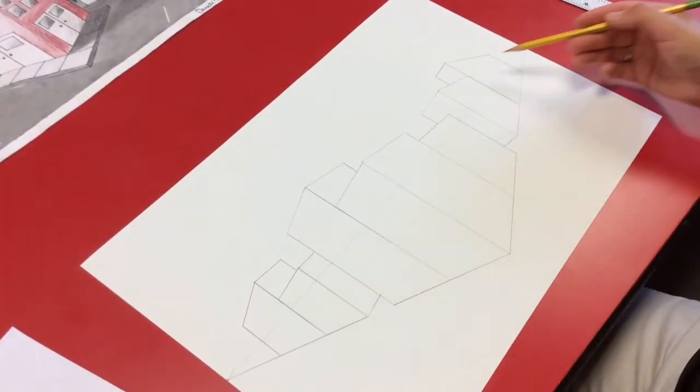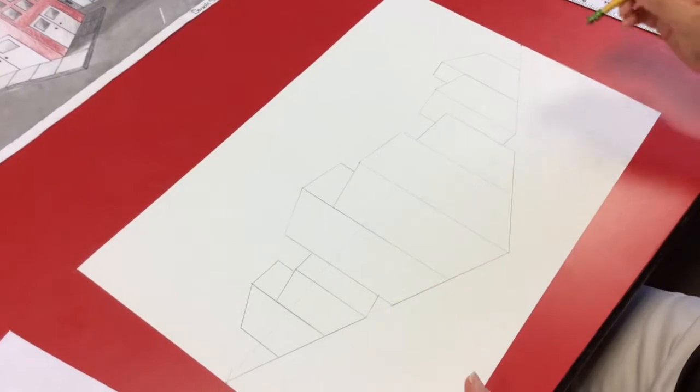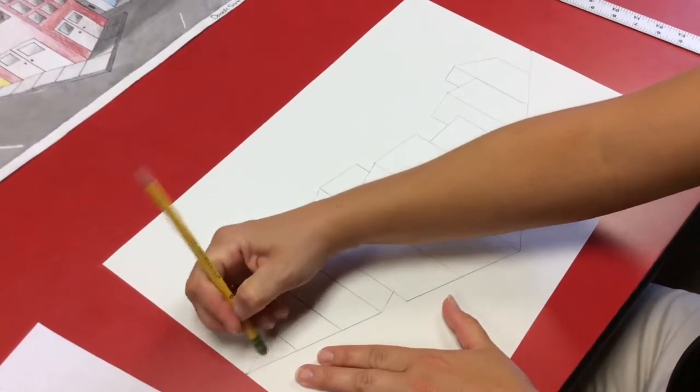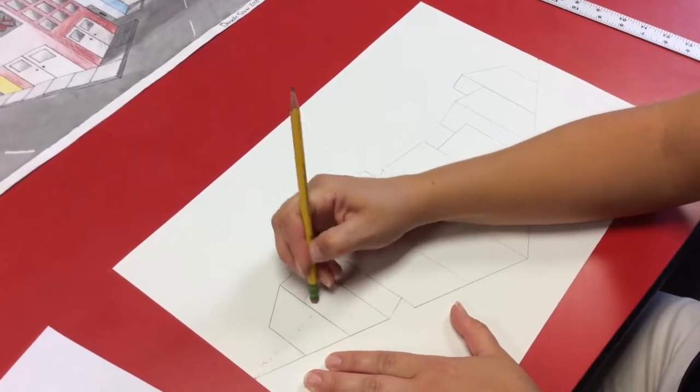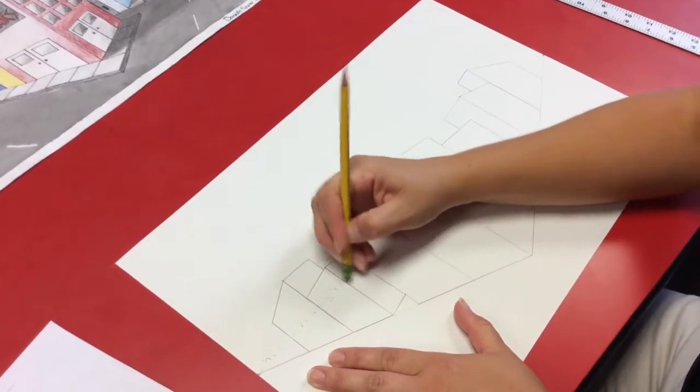Okay, so I've added a few more buildings using the same techniques. At this point, I think I'm ready to go ahead and get rid of my horizon line. So I can go ahead and erase that.